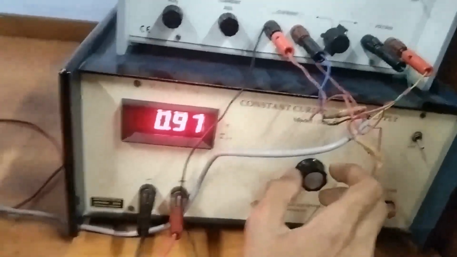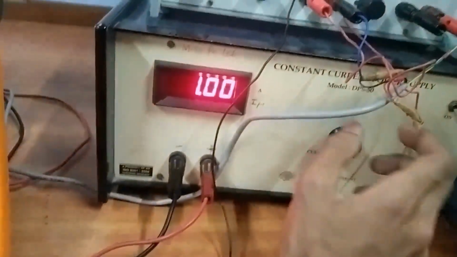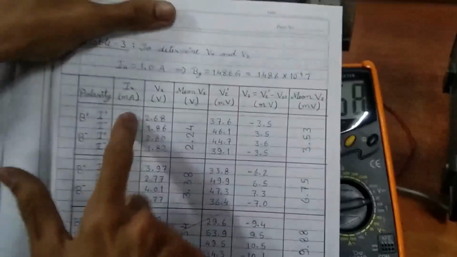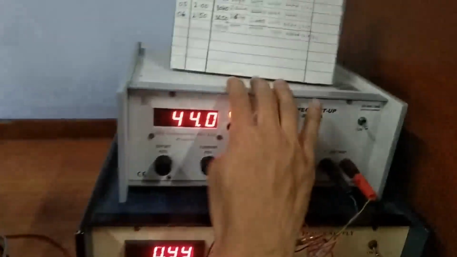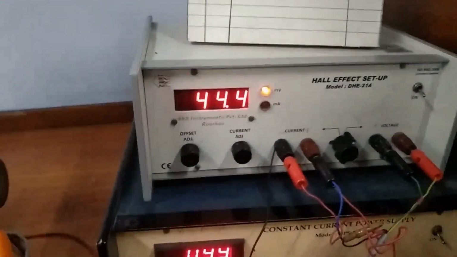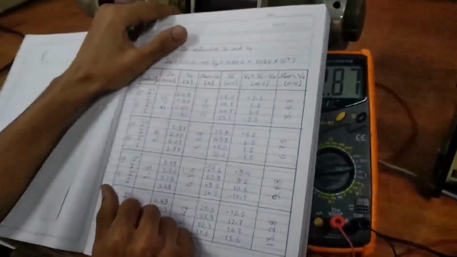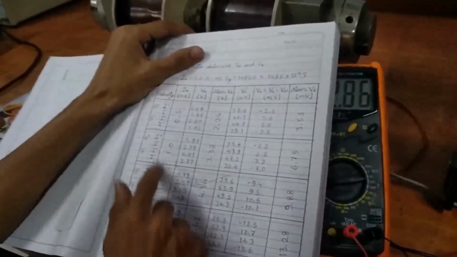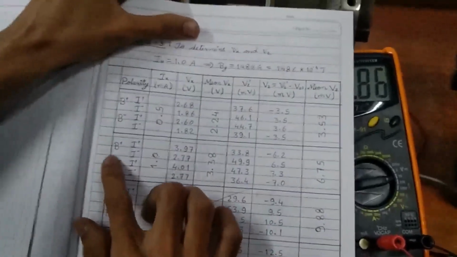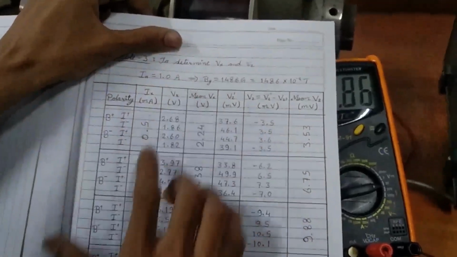IH is 1 right now. Don't confuse IH and IX. IX is this current above the white power supply, which is the current adjuster here. You will set it here. And IX is equal to 0.5. IH is equal to 1.5.